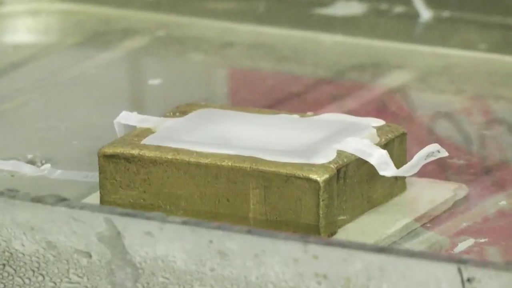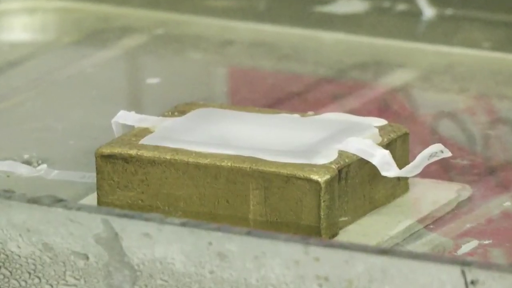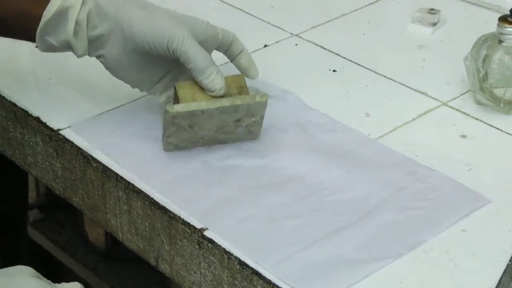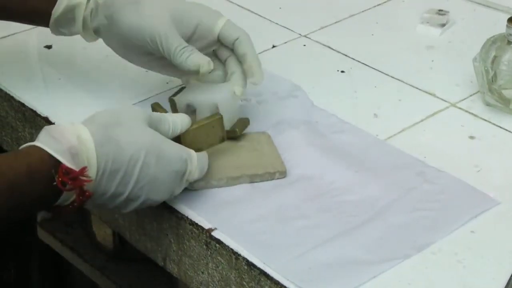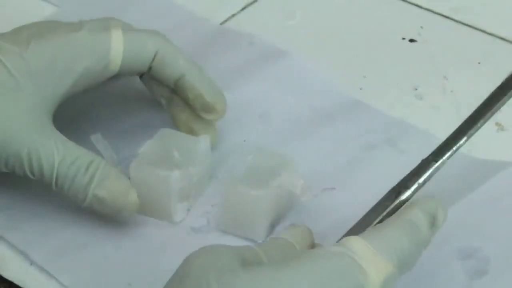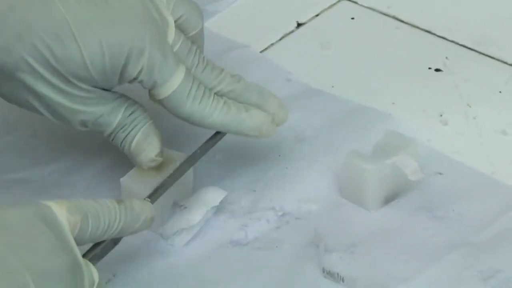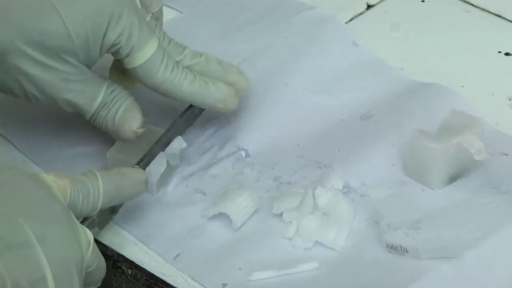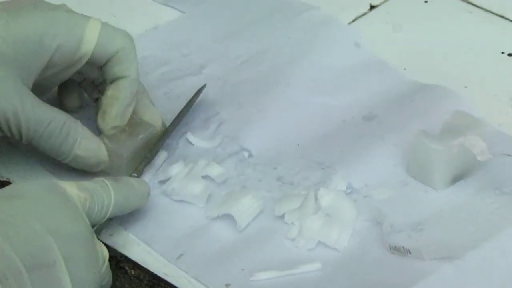The melted paraffin is allowed to harden at room temperature. After hardening, the metallic molds are removed and the blocks are properly trimmed. Then, the blocks are kept in the ice chamber of a refrigerator for some time before cutting the sections.